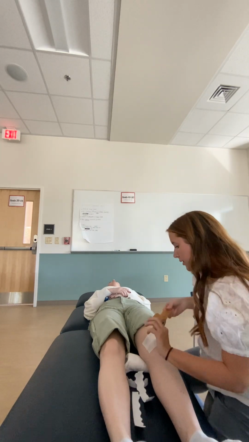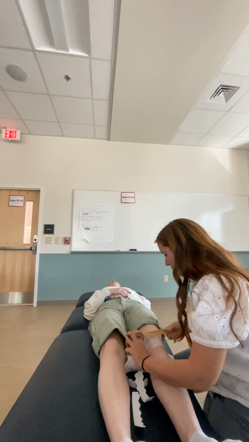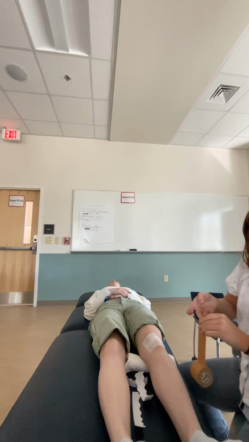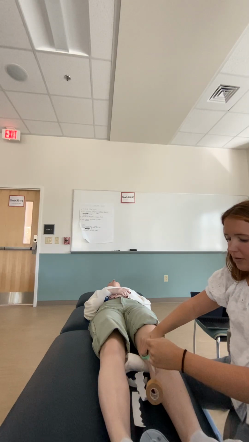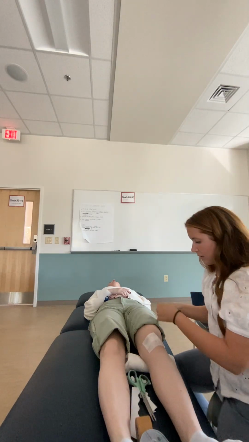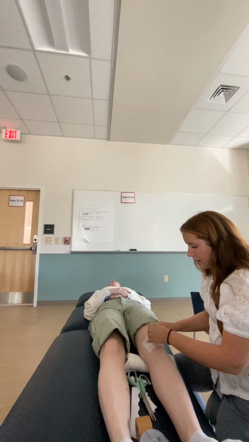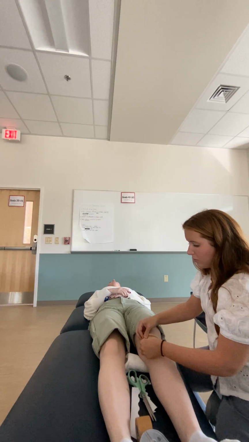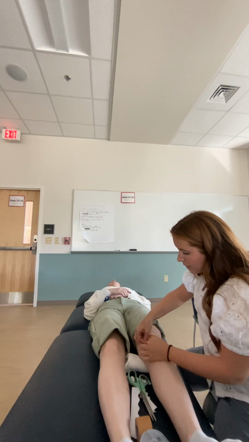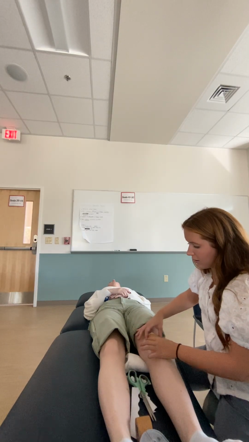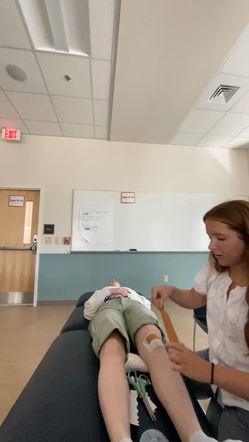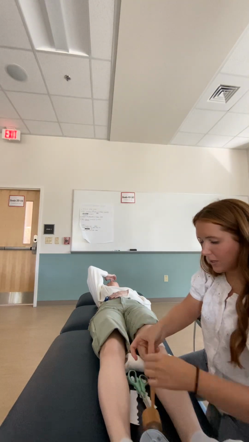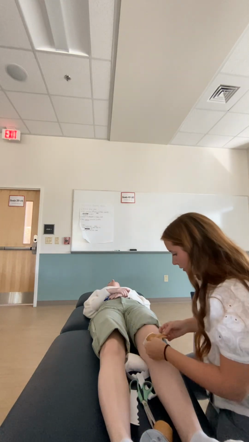So we cut this one a little shorter than the white tape. And we're gonna start on the outside of your kneecap and pull it in. Another piece. Is that feeling okay? Yeah. That piece might be too short.